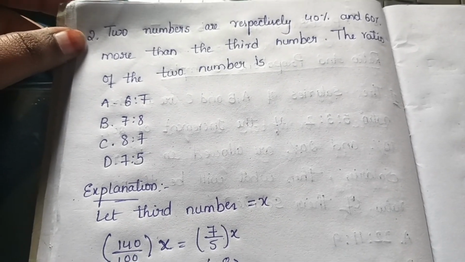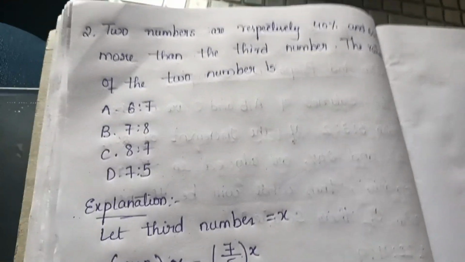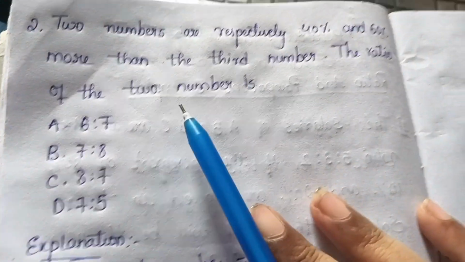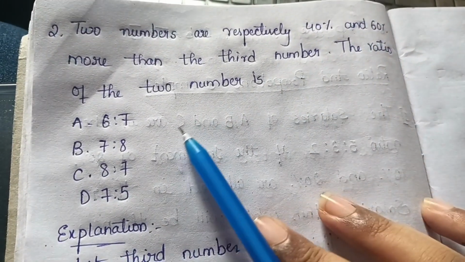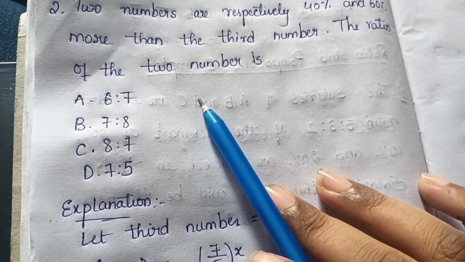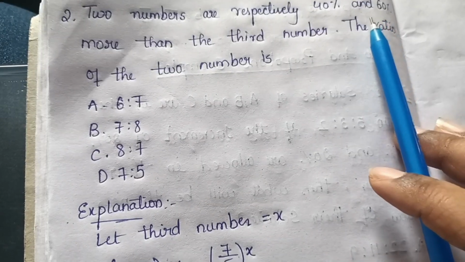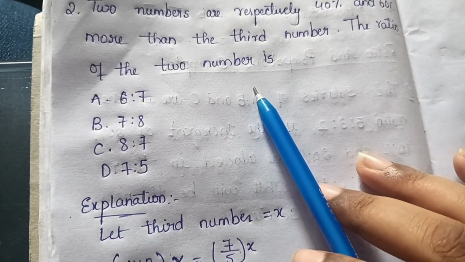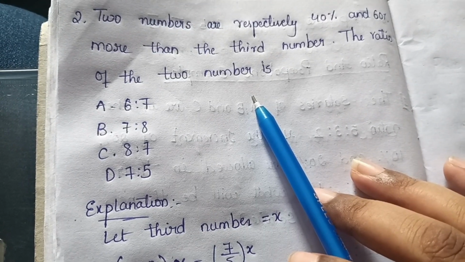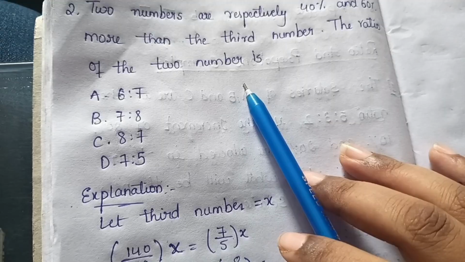Okay everyone, let's solve another question. The question says two numbers are respectively 40% and 60% more than the third number. The ratio of the two numbers is? Before solving, let's identify the keyword. The question says 40% more and 60% more than the third number. Whenever you see a phrase like more than, assume the original number as x. So let the third number be x.